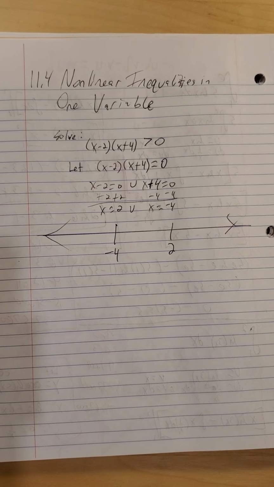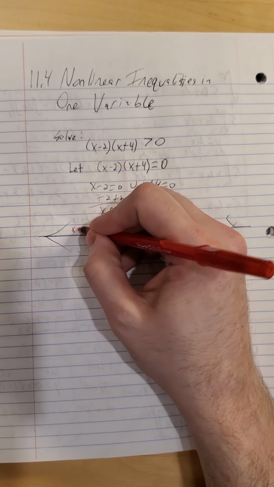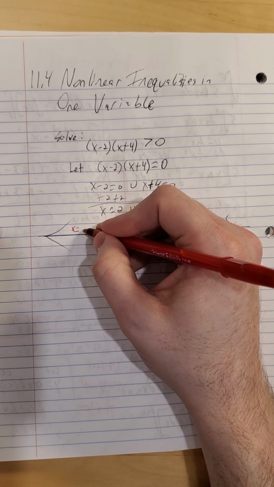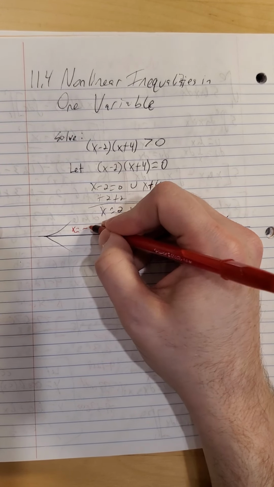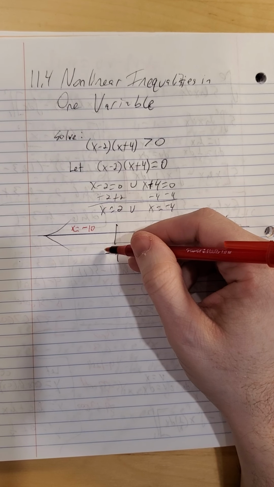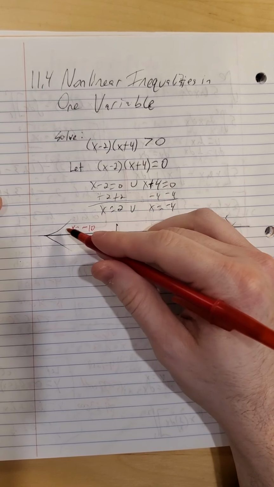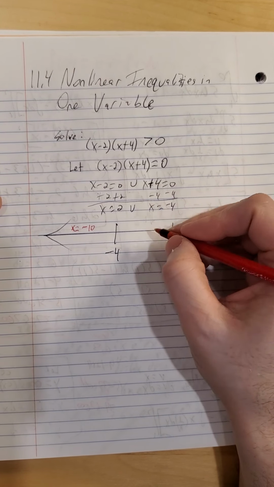All we need is a guinea pig, a little test subject from each section. So I need anything to the left of negative 4. So I'll pick maybe negative 10. You might have picked negative 5. Your neighbor might have picked negative 53 trillion. As long as we're on the same section, that's okay.